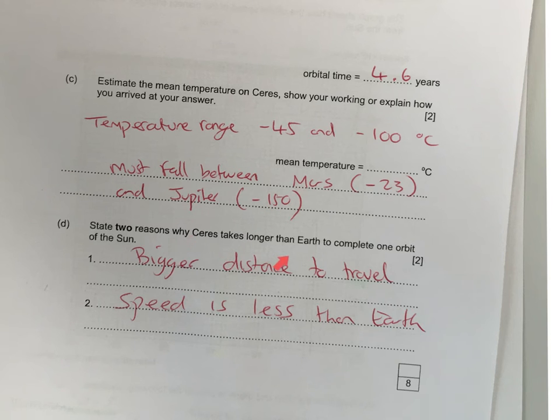Two reasons why this takes longer than Earth to complete one orbit. Well, first of all, it's got a bigger distance to travel than Earth, because it's just past Mars, and its speed is less than Earth. So that is part 1.